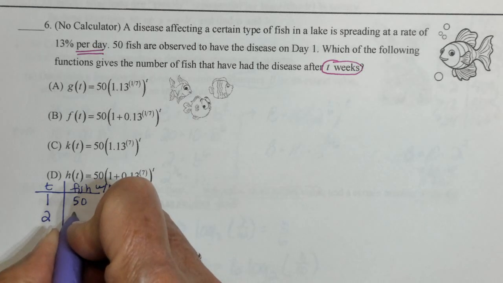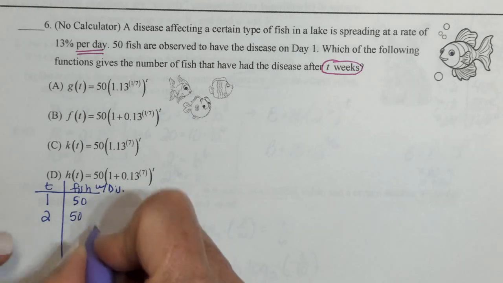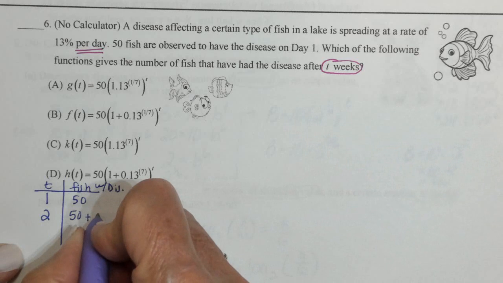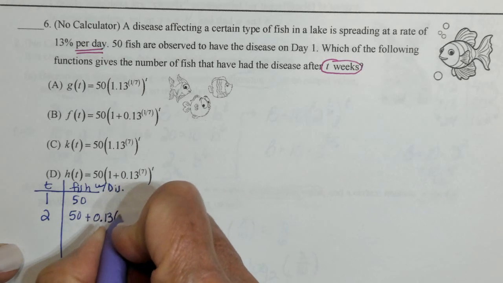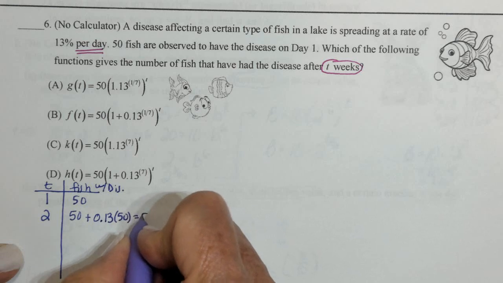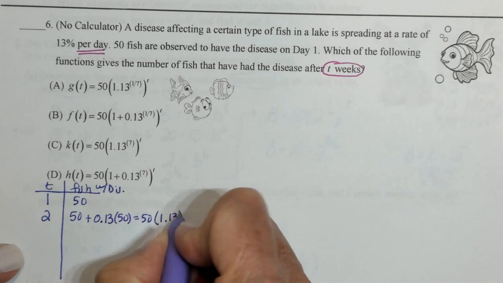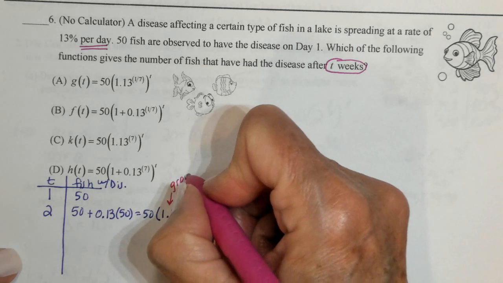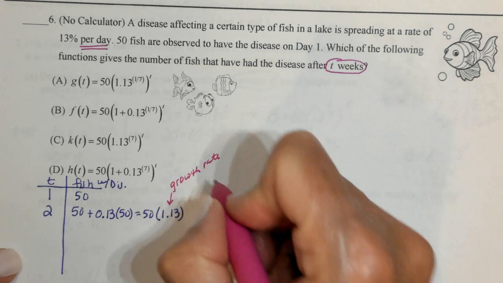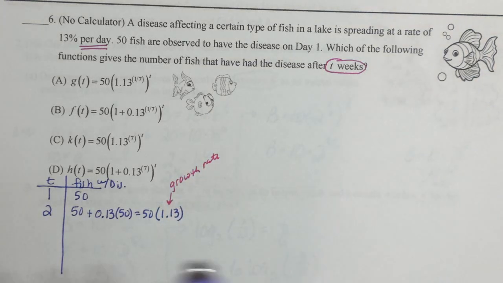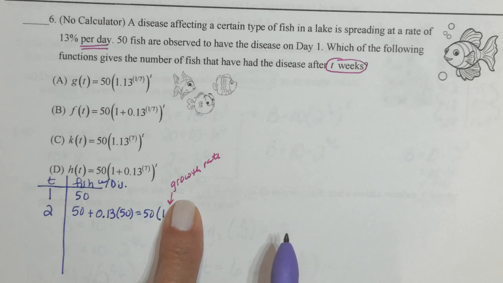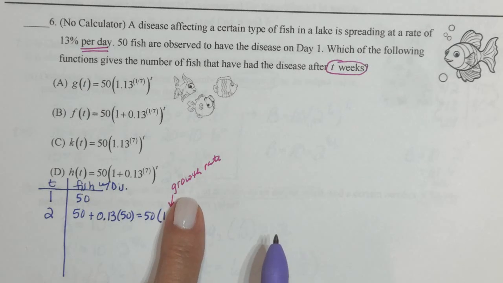Well, the 50 who already had it plus 13% of how many already had it. That is 50 times 1.13. This is our growth rate right here. That means it's growing at a rate of 13%. If it was just a 1, it wouldn't be growing at all. It would be staying the same every time.